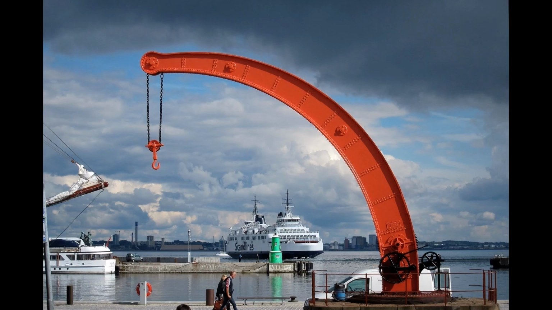Framing is where you use other objects in your photo to accent the subject of the photo. In this photo, I used the red crane as a frame around the subject, the boat, coming into the harbor. The boat was moving, and I waited until it was in the spot that I wanted under the crane.